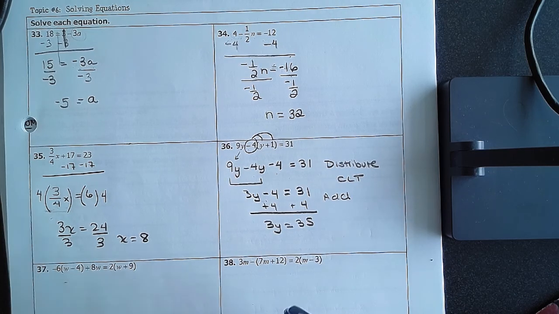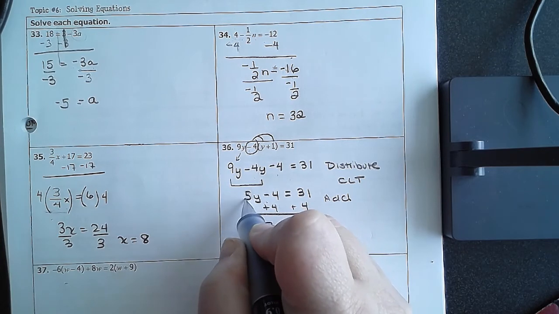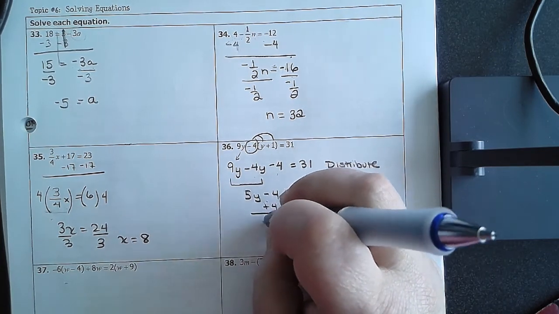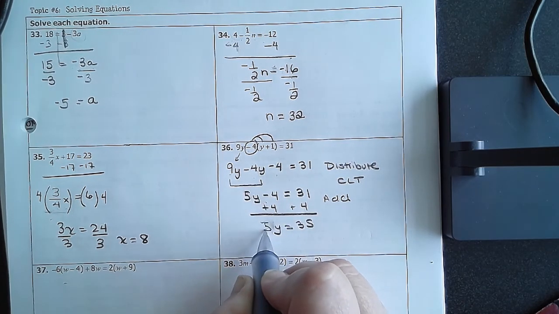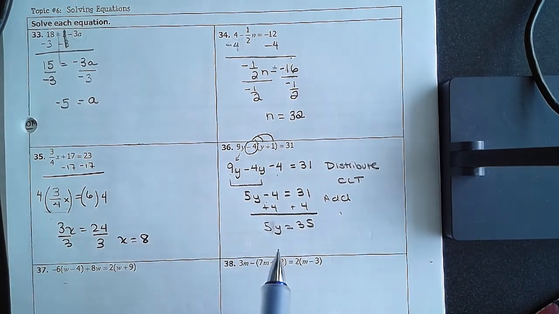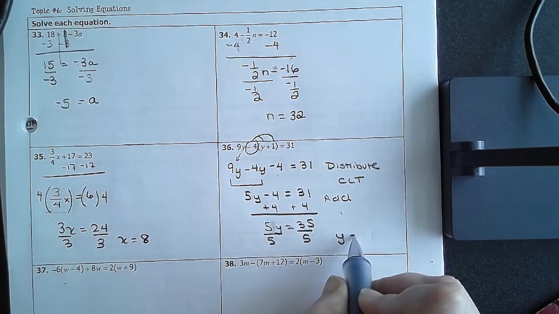I'm sorry, this should be a 5y. I apologize, guys. This is what happens when you try to do math on a Saturday morning. 9 minus 4 is 5. So I apologize for that. 5y. I was wondering why that wasn't going to end up being very pretty. So then we divide by 5. Okay? So y is equal to 7.